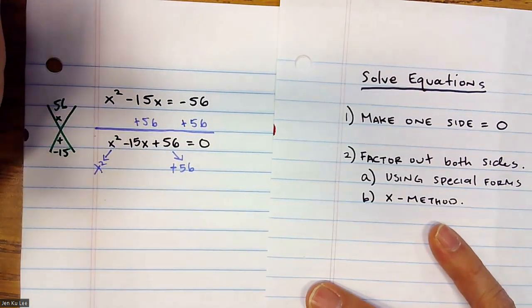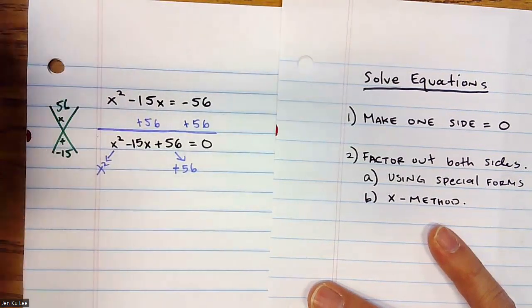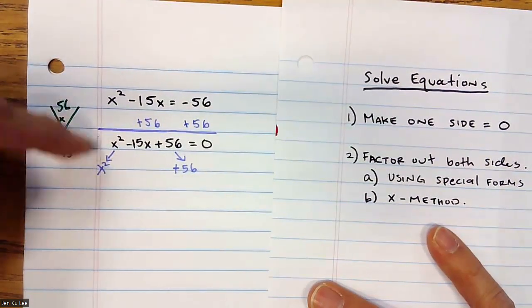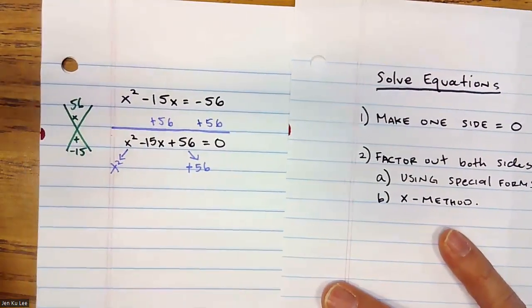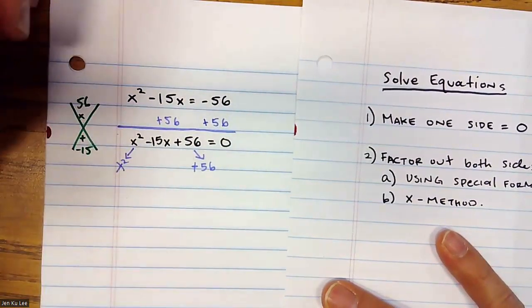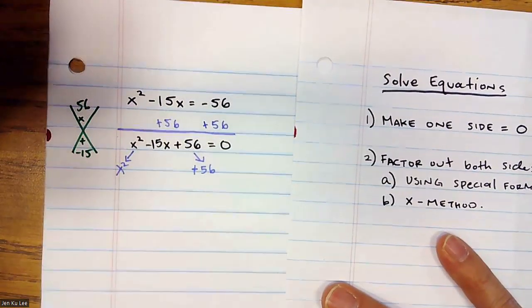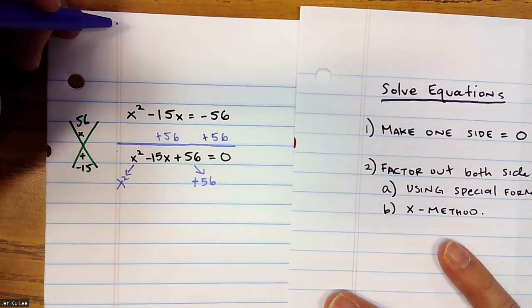If you're still lost on how to do this part, list out the factors of 56. Let's list it out.